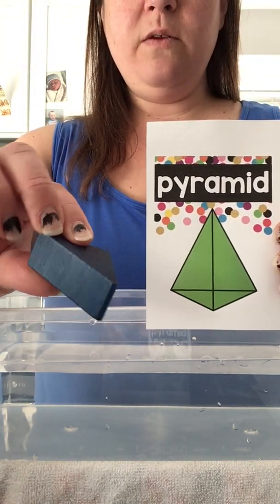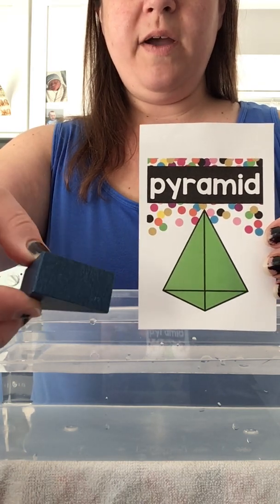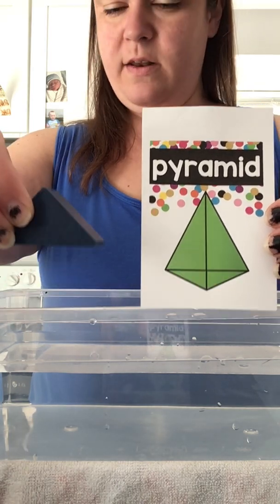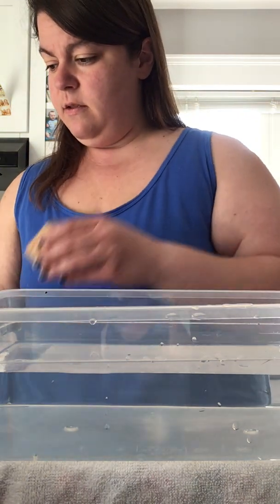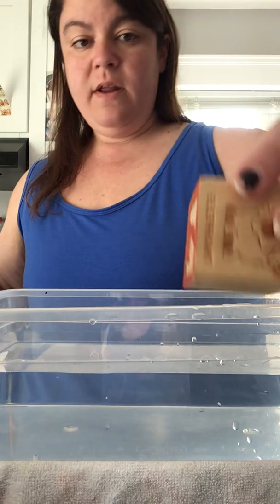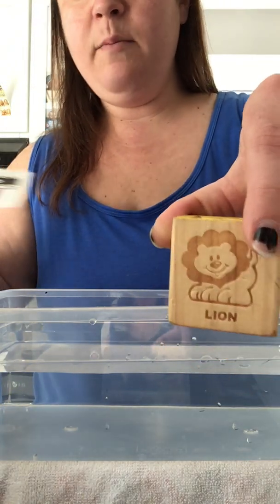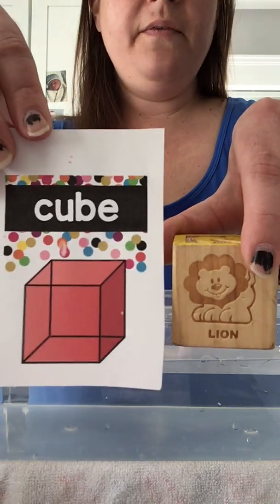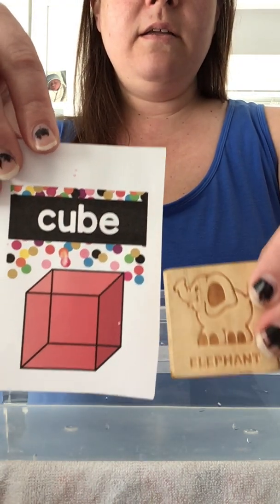And for a pyramid, I found a block. So this is what we would use when we're building at school, or if you build at home and you have some of these shapes, maybe you make a house with it. So here's my pyramid. I found another block we can use. This one has an elephant on it and a lion, but it's a cube. Okay, so I found a cube-shaped block we'll use.